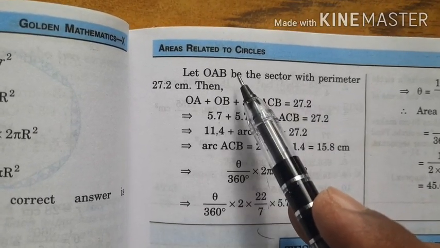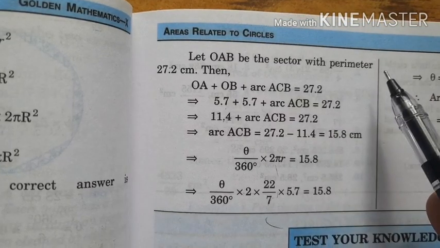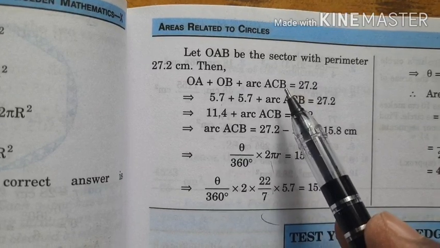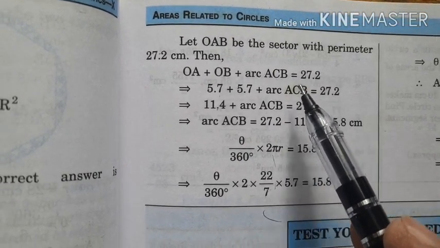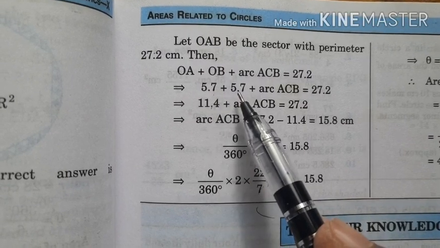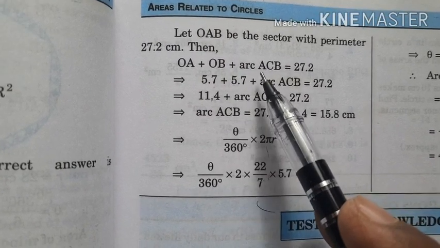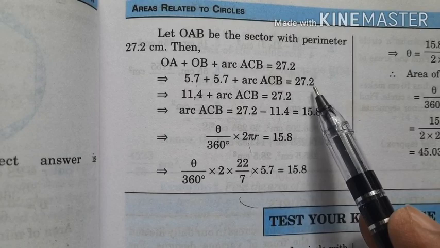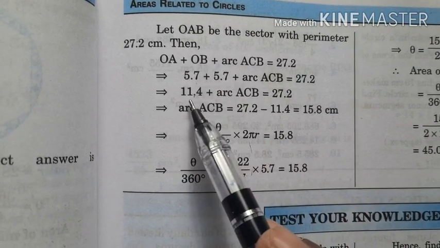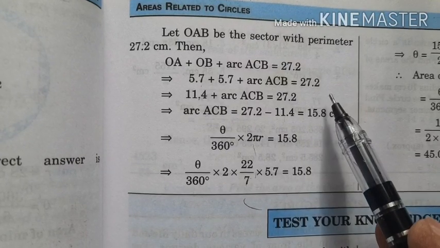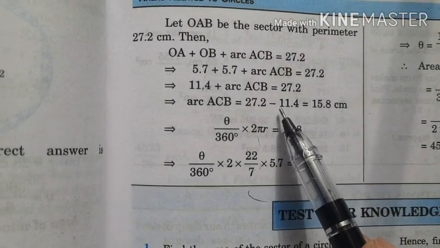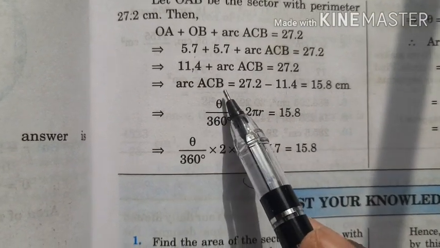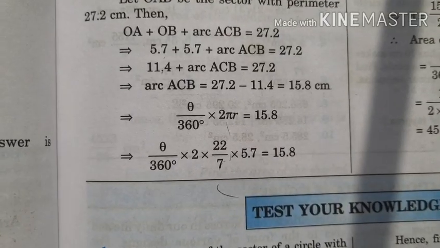Let OAB be the sector with perimeter 27.2 centimeter. Then we have OA plus OB plus arc ACB is equal to 27.2 centimeter. Here OA is radius 5.7 centimeter, OB is radius 5.7 centimeter, and arc ACB I don't know. But they have given that the perimeter of the sector is 27.2 centimeter. Therefore 5.7 plus 5.7 is 11.4 centimeter. If this 11.4 is sent this side, it becomes 27.2 minus 11.4 is equal to 15.8 centimeter. Thus, arc length ACB is 15.8 centimeter.